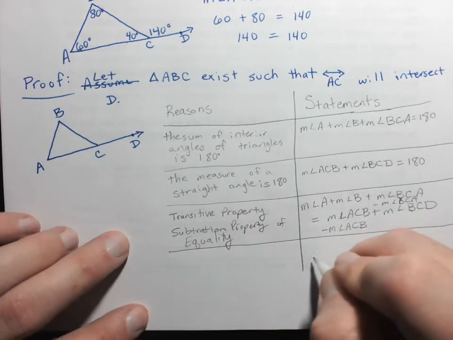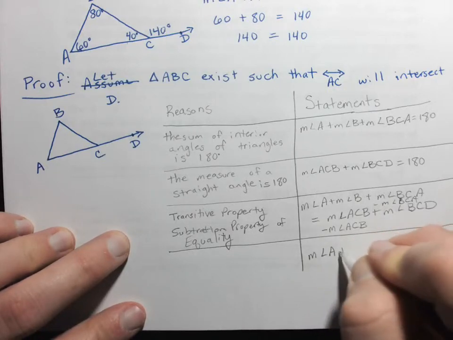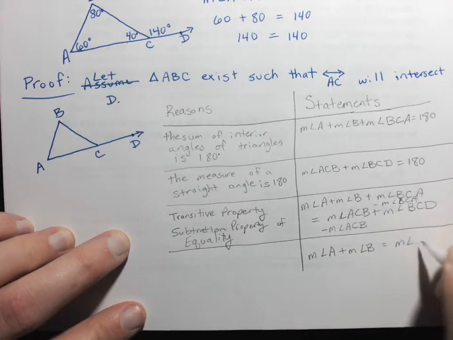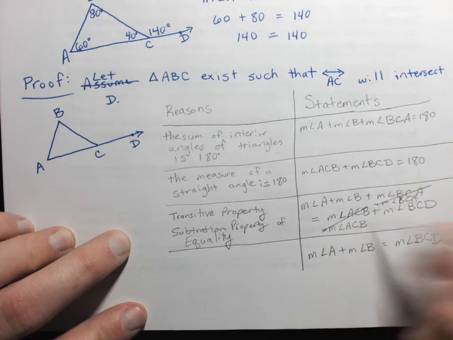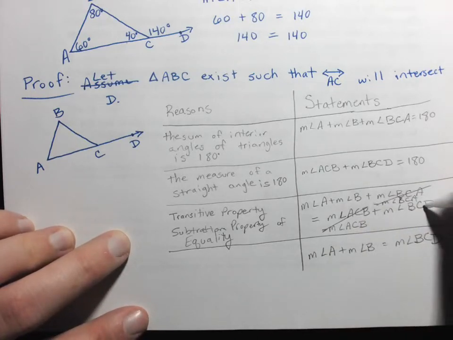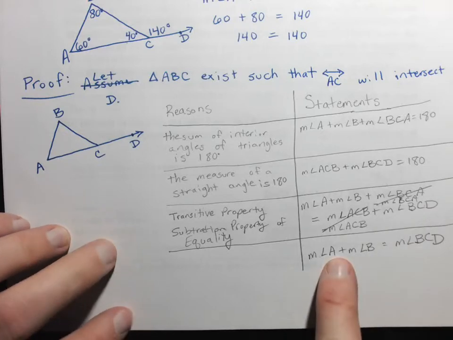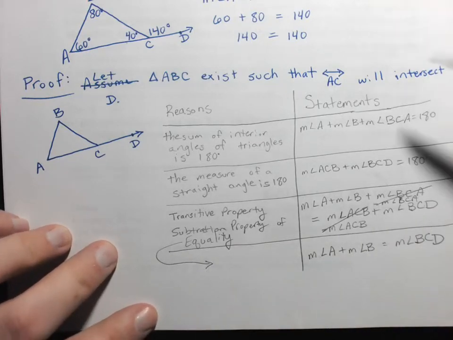That will give us the measure of angle A plus the measure of angle B equals the measure of angle BCD. Notice that these cross out and these cross out. I'm left with the measure of angle BCD and then A plus B. So this is a proof. I guess I should have written this in this box actually, but that's okay.